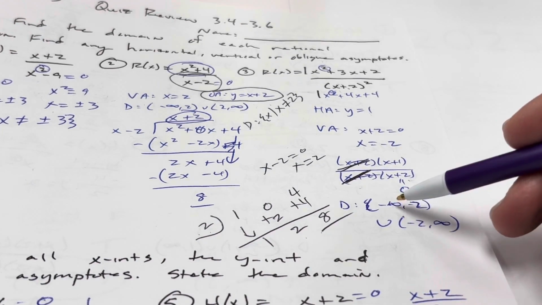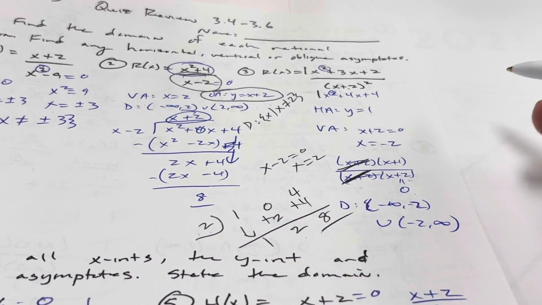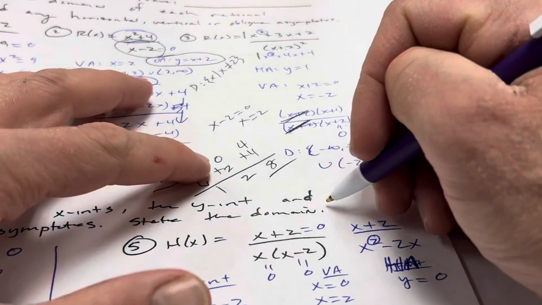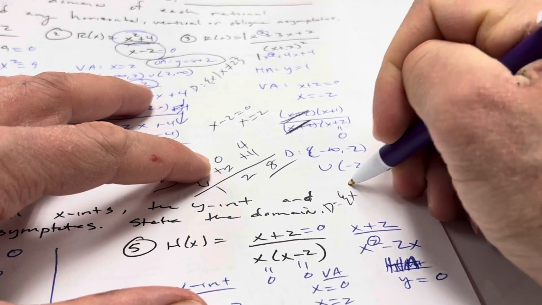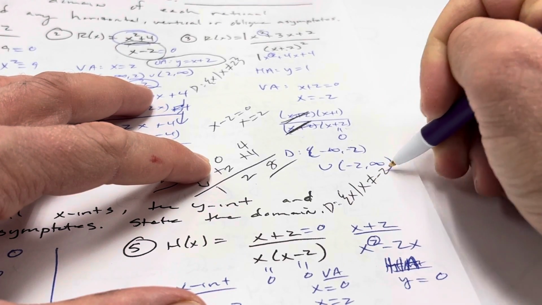Again, you can write your domain as negative infinity to -2, union -2 to infinity. Or you can say the domain is x such that x doesn't equal -2.